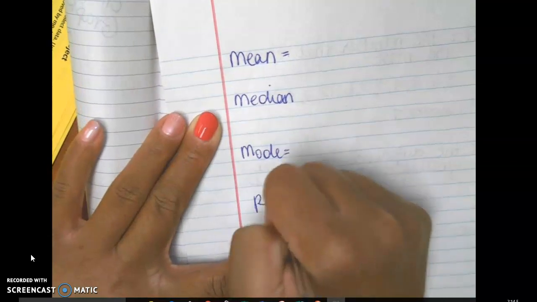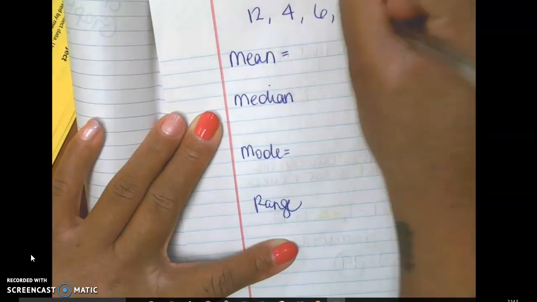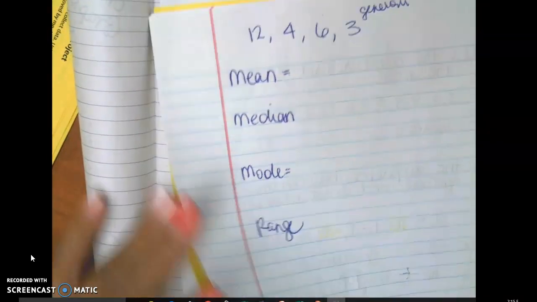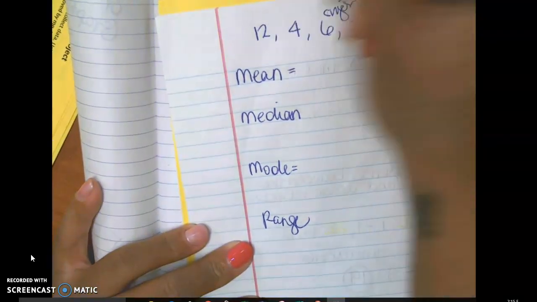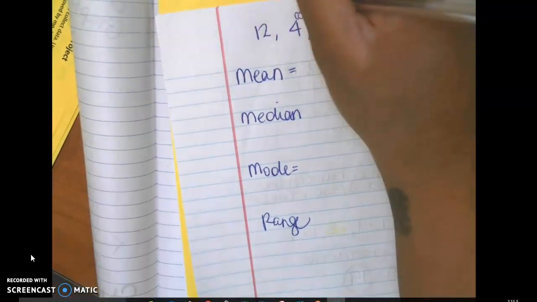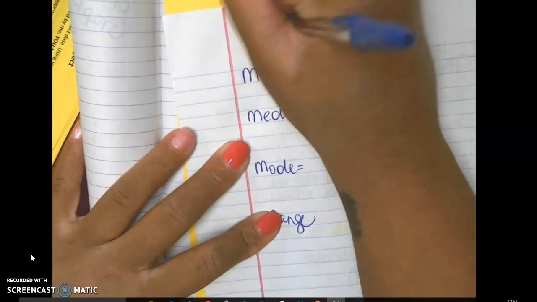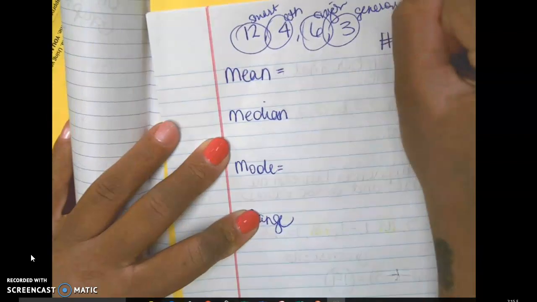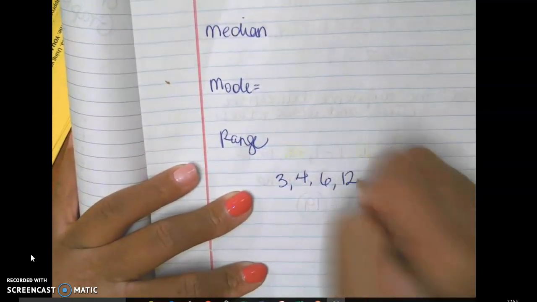And the range. So I had 12, 4, 6, and 3. This is my generous. 6 was the singer. 4 was the athlete. And then 12 was those who want to be smart. These are the numbers that I'm going to use. It's the number of people. Okay? So I need to put them in order. 3, 4, 6, 12.